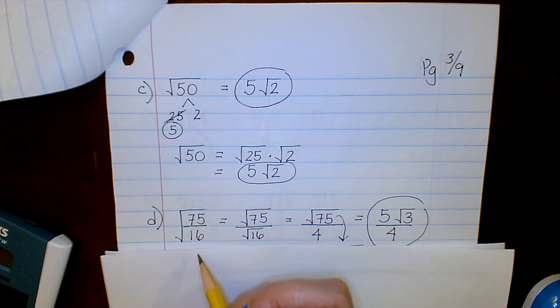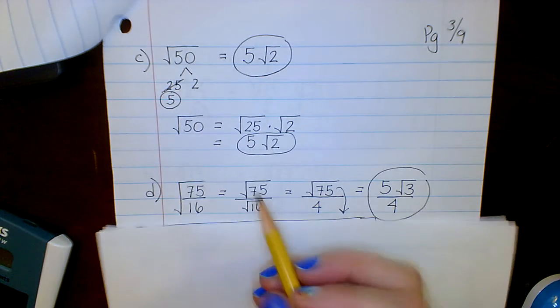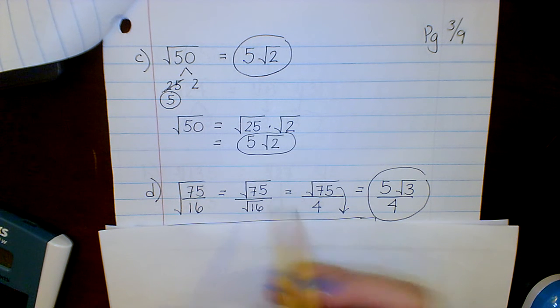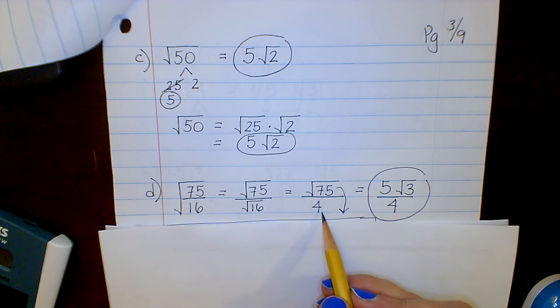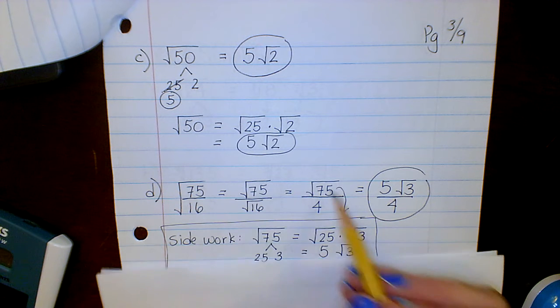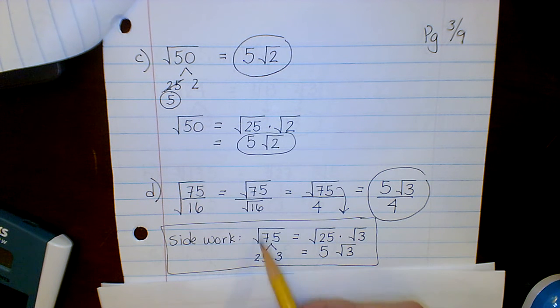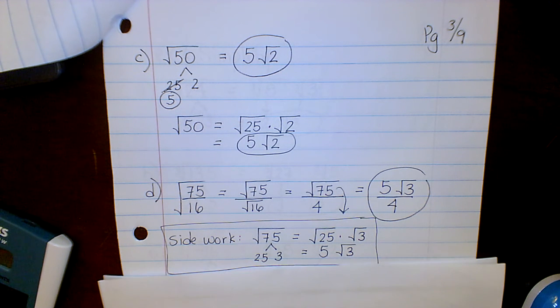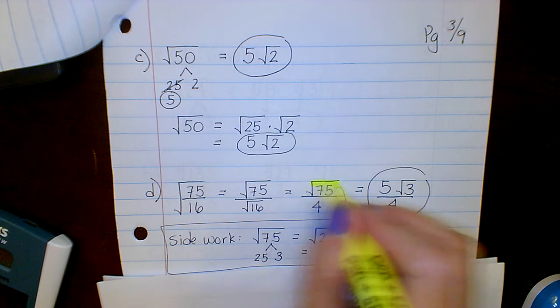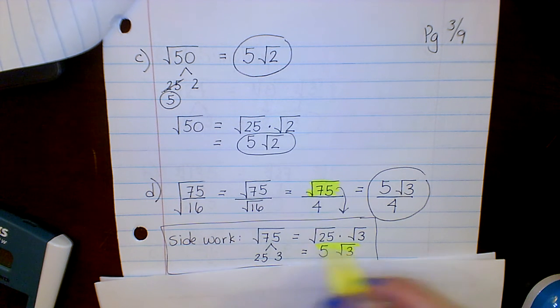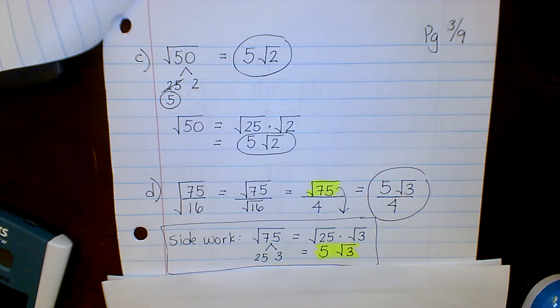Okay, so the square root of 75 over 16. Remember, with division we can also split these radicals apart into the square root of the top and the square root of the bottom. The square root of the bottom, square root of 16, that's just 4. The square root of 75, I'm going to go over here and do a little side work. 75 splits into 25 and 3. So the square root of 25 is 5, and that root 3 is just along for the ride. So this top stuff of square root of 75, this numerator in here, that simplified to just be that 5 root 3. The 4 came from that square root of 16.